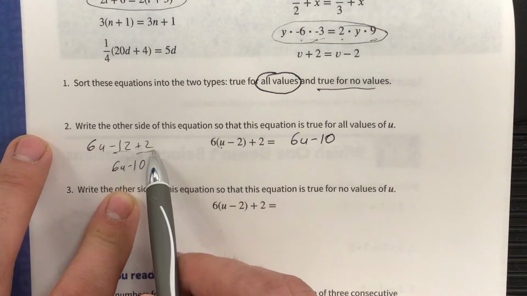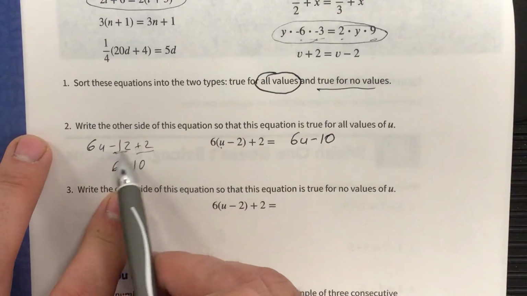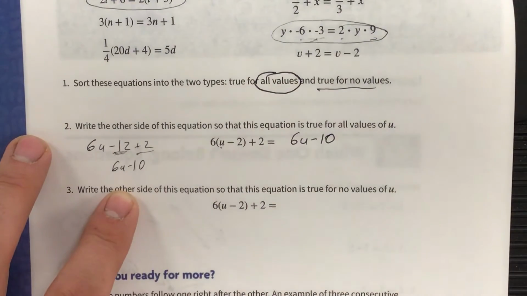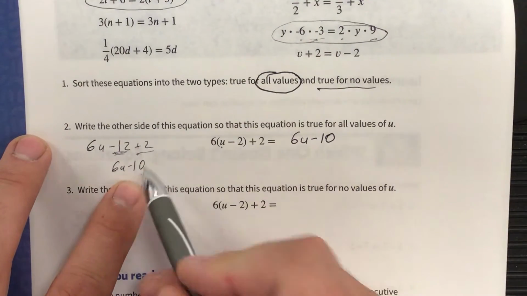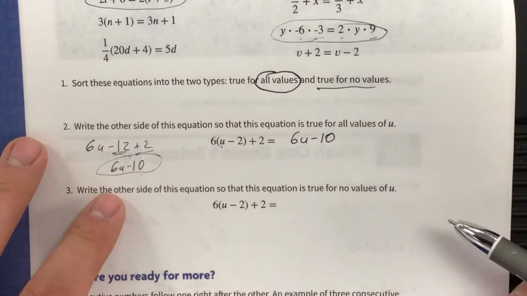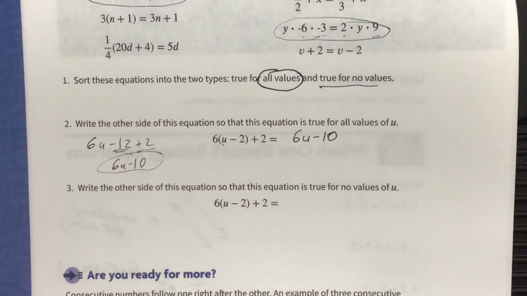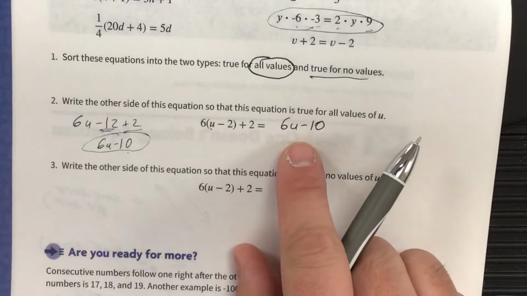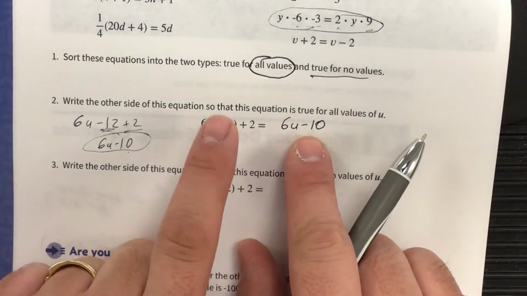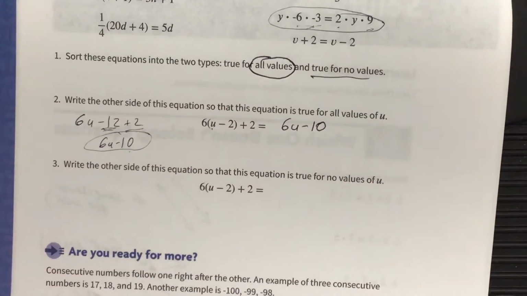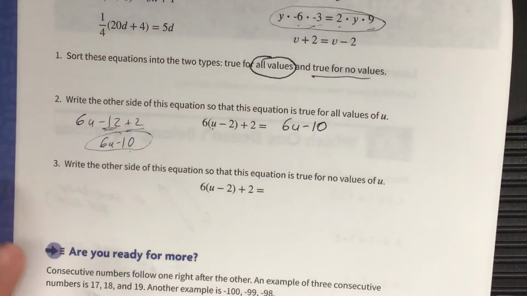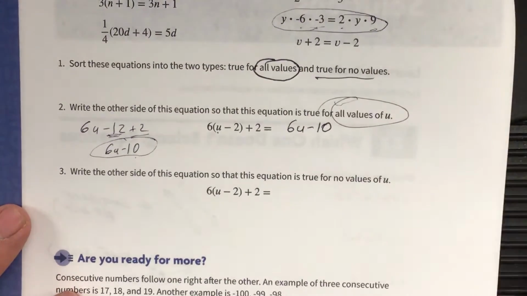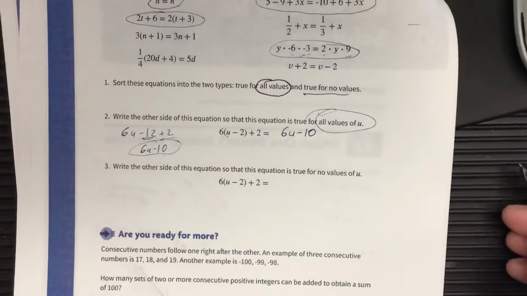And 2. But it's negative 12 and positive 2. You can add 12 to each side. Negative 12 plus 2, I'm not even looking at the other side yet. That's negative 10. So I'm leaving it as 6u minus 10. I'm not doing anything else. Okay, so that would be the same on both sides. I just simplified the left side. Now it's the exact same equation on each side. Remember, that's what it means for true for all values. Same equation.